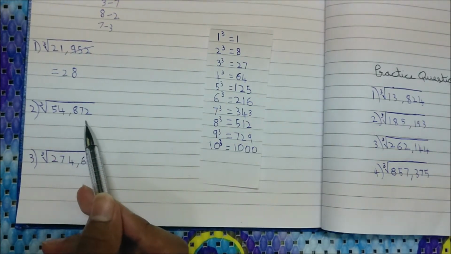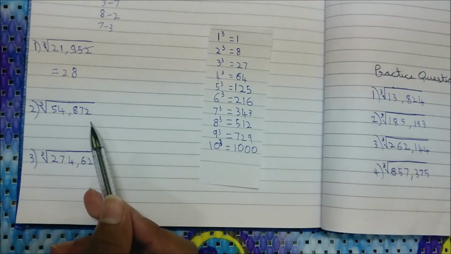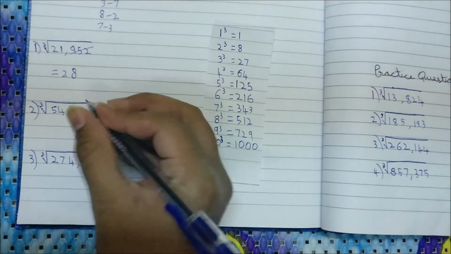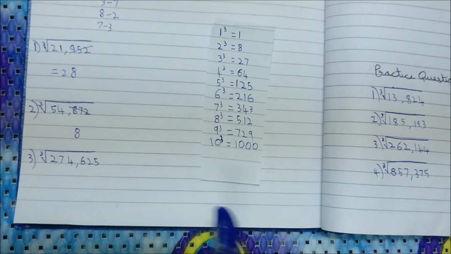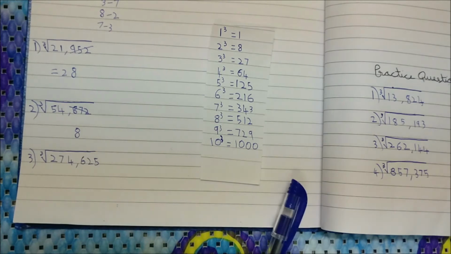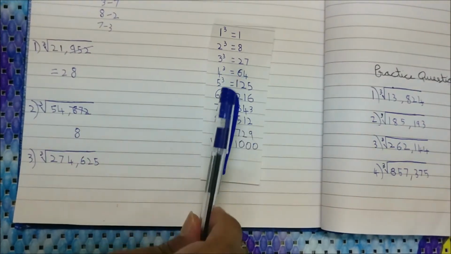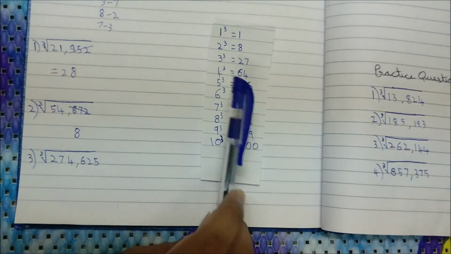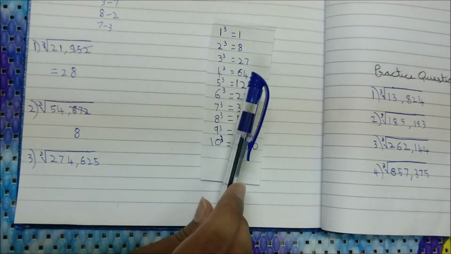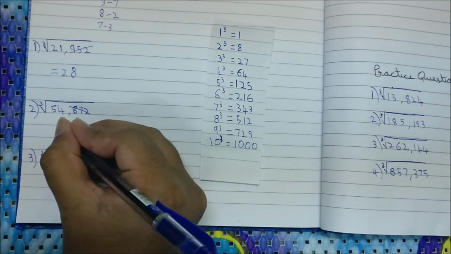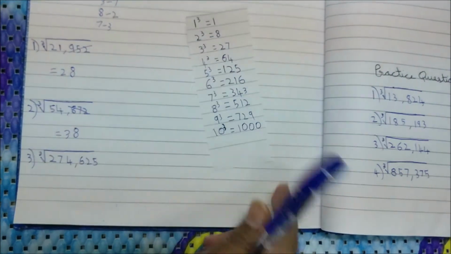54,872. Here again we have 2, so what we do is, you write 8 here, and cut the last 3. Now what you have left is 54. So now you have to see which is just below 54. You can see 64 is greater than 54, whereas 27, 3 cube, is just smaller. So what you need to take is 3. That's it. So it's quite easy.